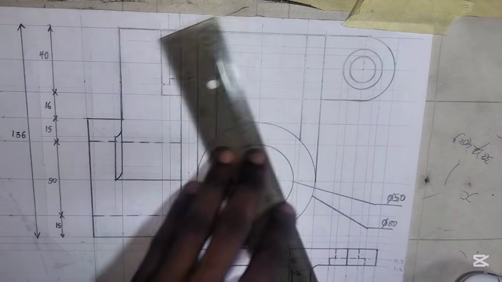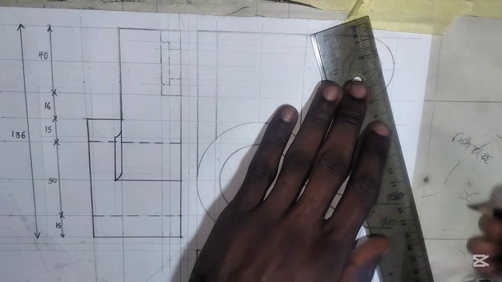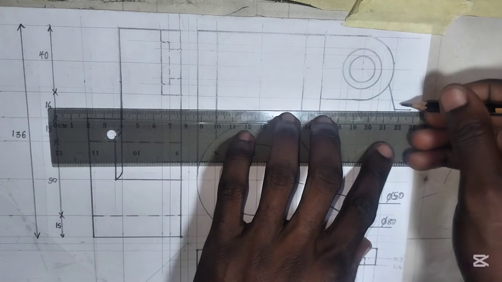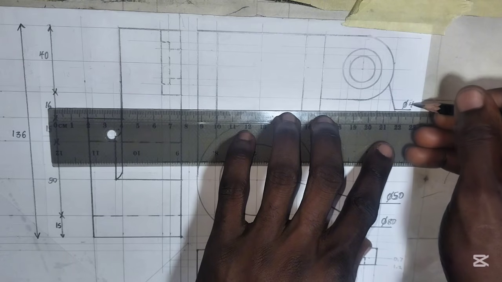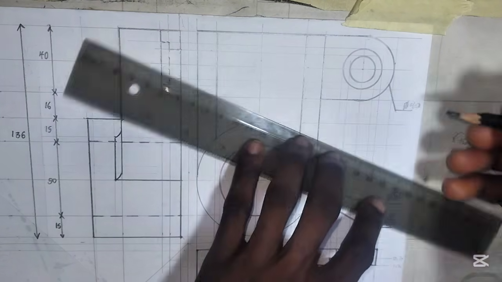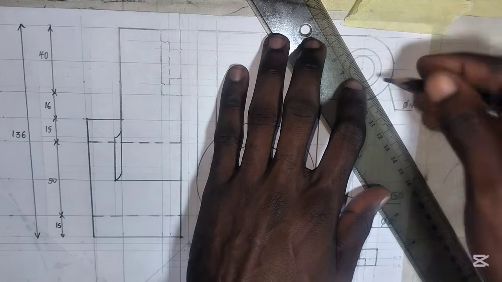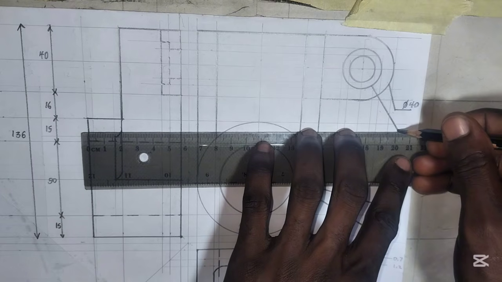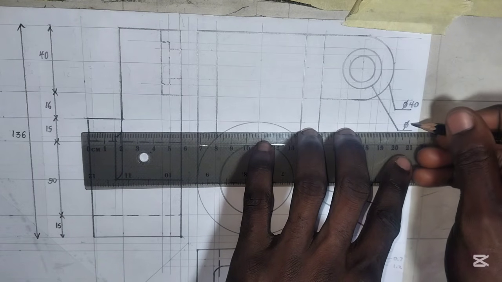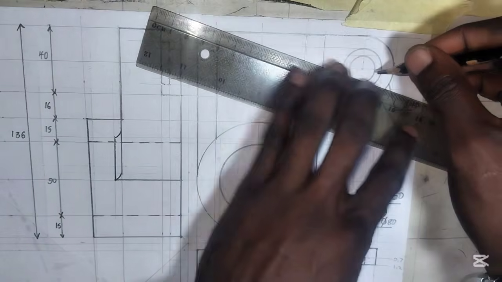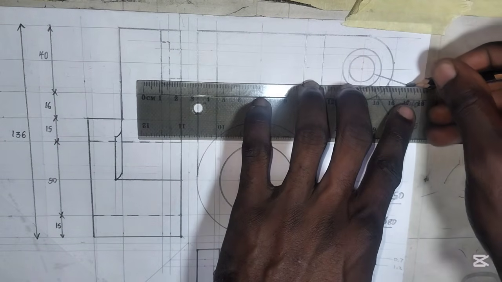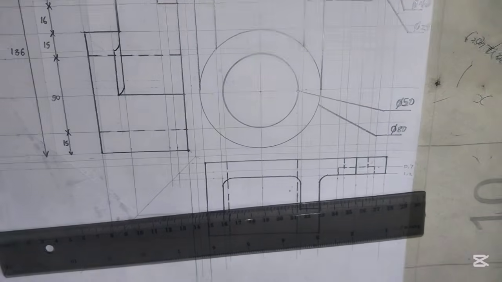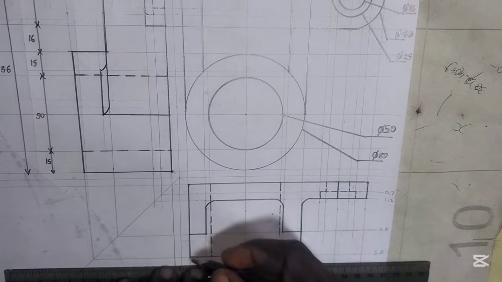Then for this one, I can come here, then say this one is of diameter 40. If you want to do radius, you say radius 20. This one, I can come here and say this one is of diameter 25. Then this one is of diameter 16. Then downwards, I know totally everything is 126.